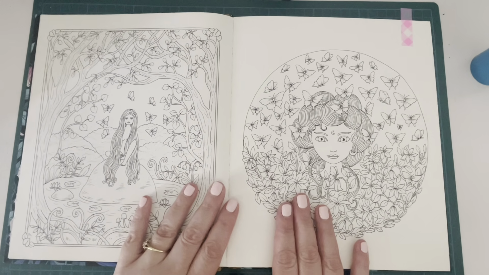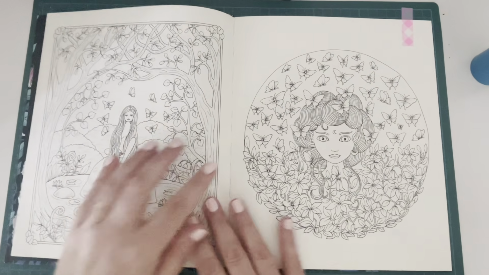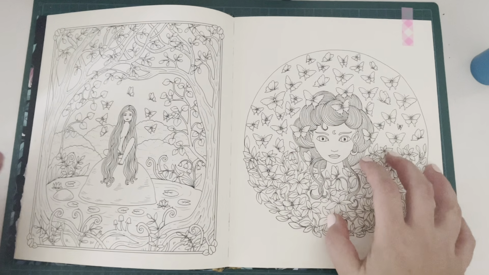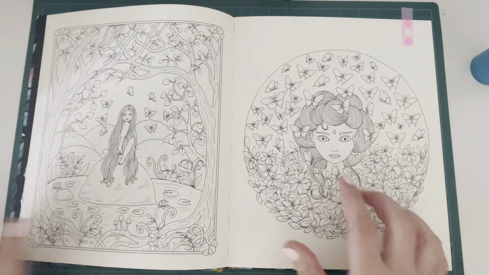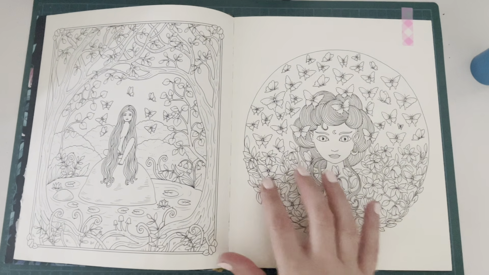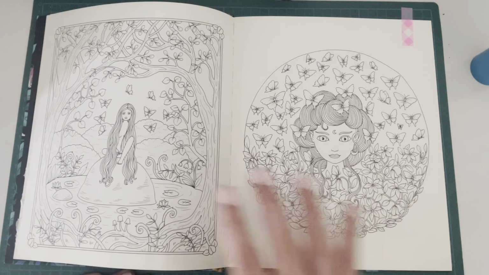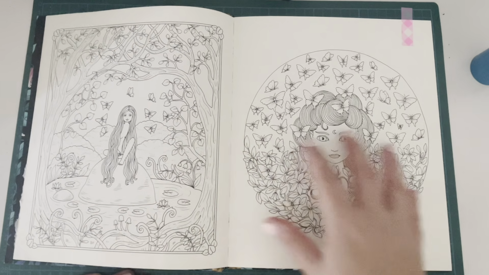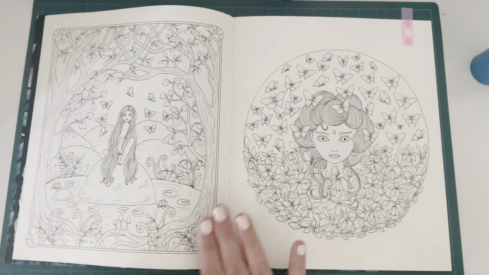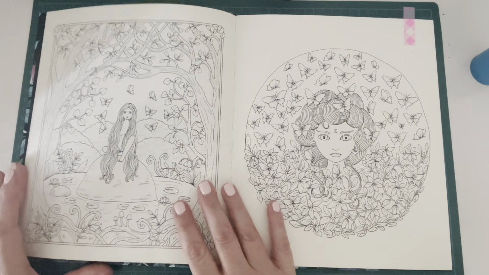For these 2 pages, I did them in different colour palettes, but with these ones, I want to have the same colour palette for both pages because to me, it's the same girl, the same butterflies, and the foliage is much the same, and the flowers and that sort of thing. So I'm going to use the same colour palette for both these pages. I want them to look pretty much similar. So how I go about it, let me explain.